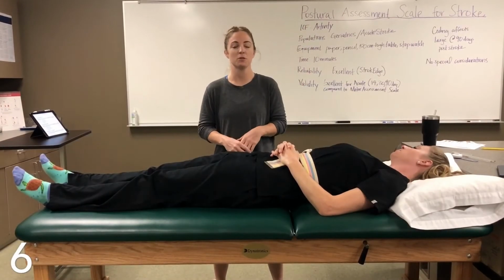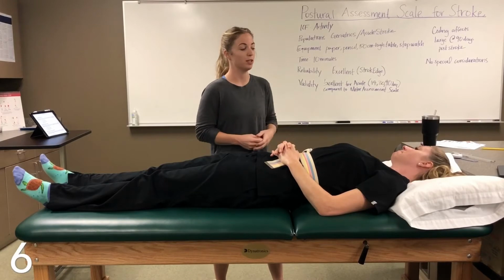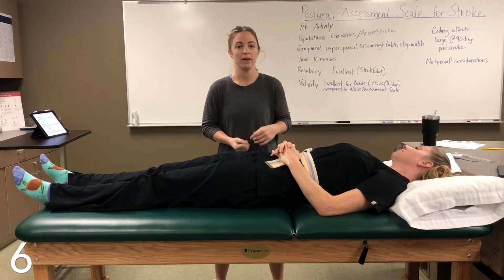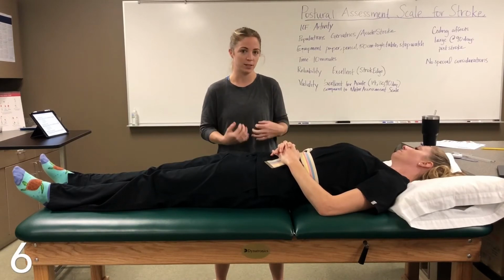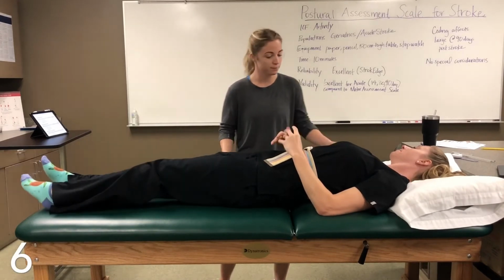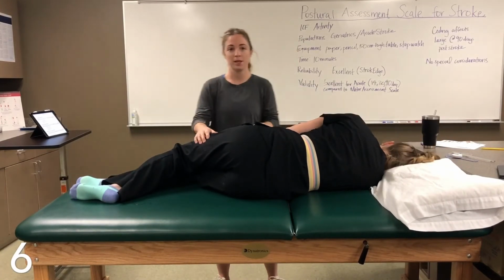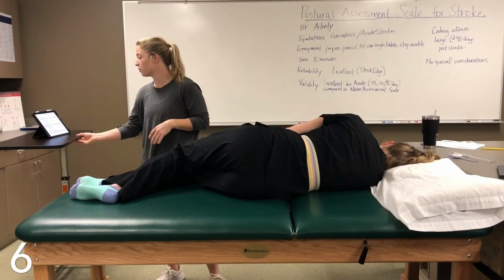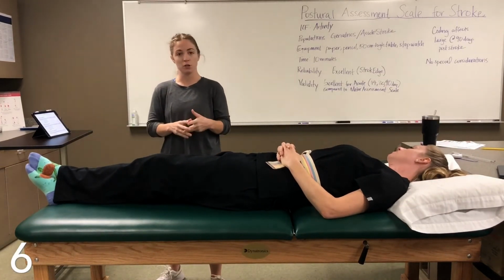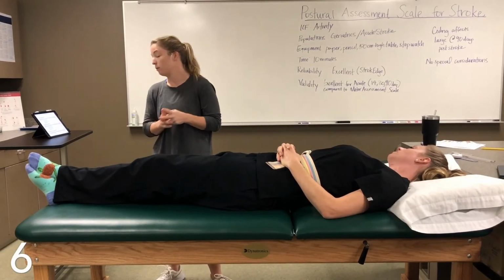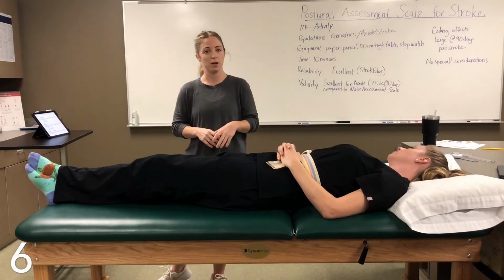Number 6 is supine to paretic side lateral. So what you'll do is you'll ask your patient to roll onto their affected side and grade the amount of help that they needed to roll onto that side. So Sharina, can you roll toward me? So Sharina was able to do that on her own. So she would receive a 3. If she needed a little help, she would have gotten a 2. If she can do it, but she needed a lot of help, she would have received a 1, and she would get a 0 if she could not do it at all.